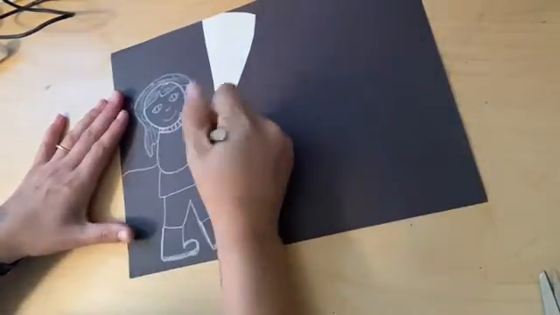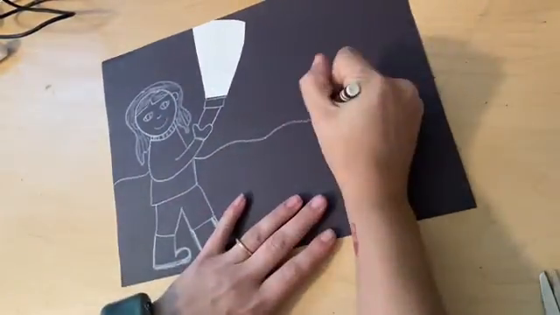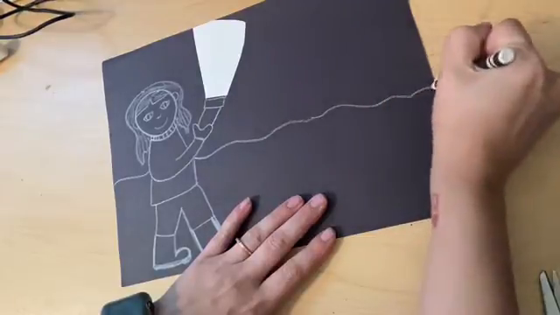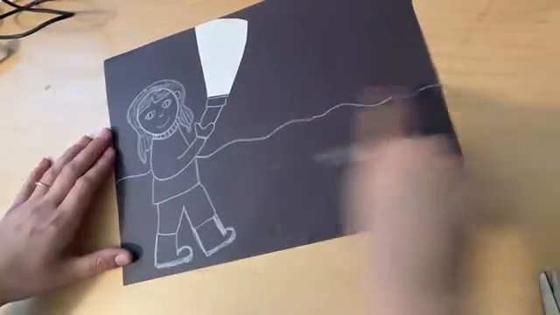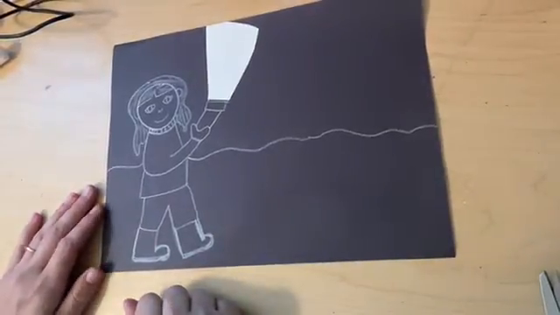And because we're outside, you can make it kind of curvy if you want. Maybe you're in a hilly area. Maybe it's straight across. If you would rather do it that way, it's totally up to you. So there is my horizon line.